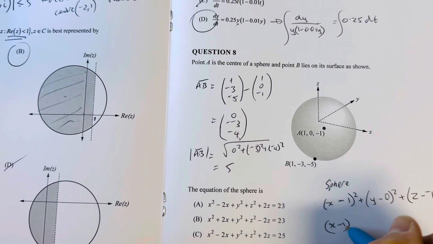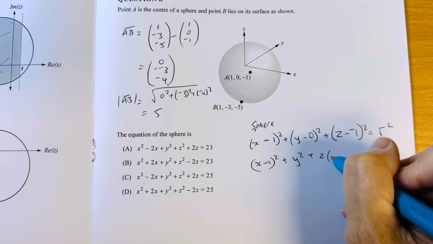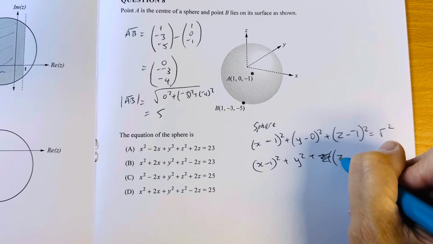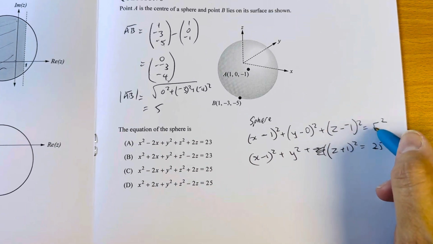So (x − 1)² + y² + (z + 1)² = 25, that is, r² = 25.